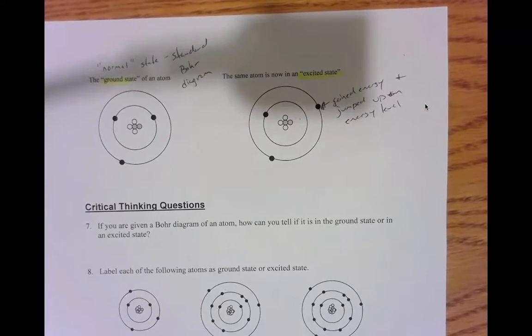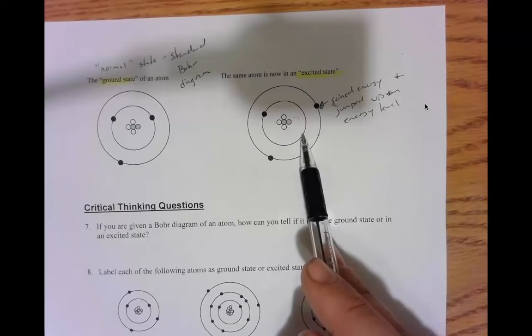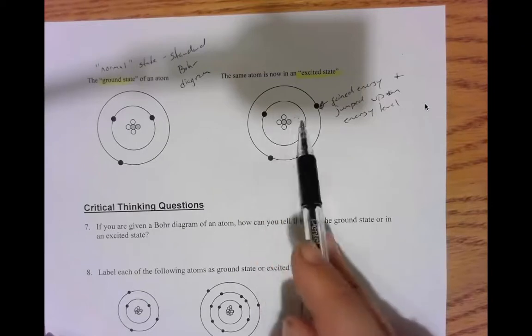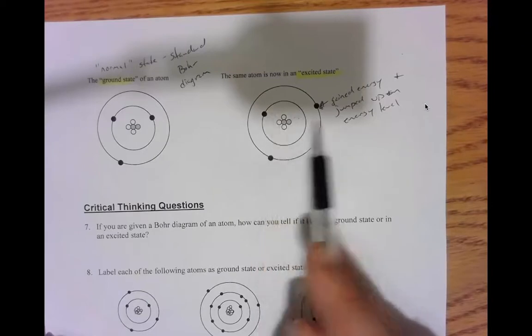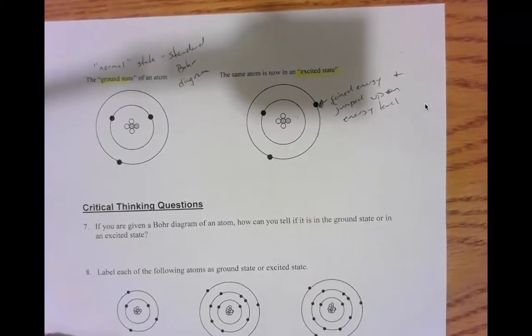So what you see here is that the second energy level has electrons occupying it before the first energy level is full. That's a big no-no. Remember, guys, you're supposed to fill in the first energy level before you start filling in the second. So something special happened. It gained energy to jump up.